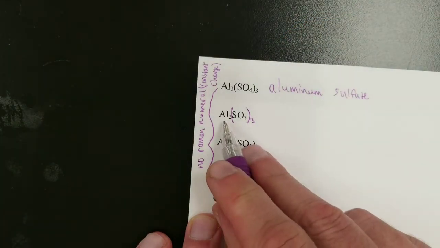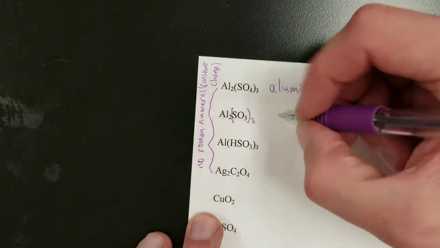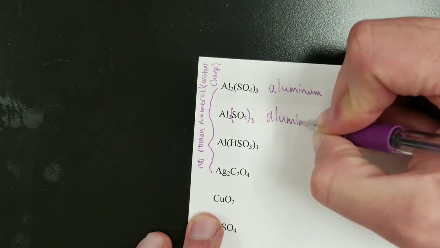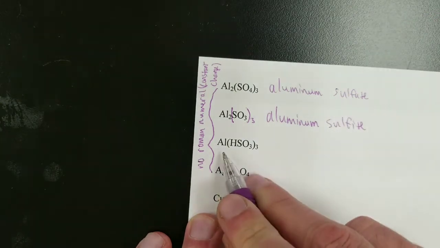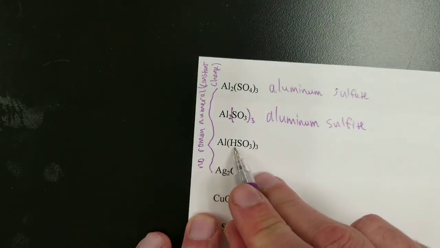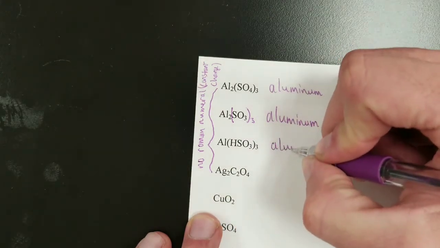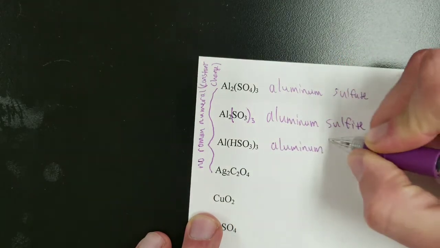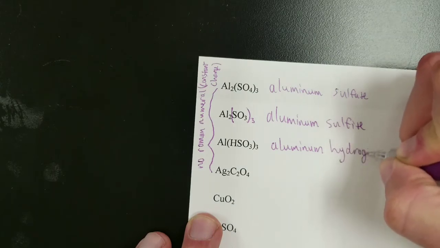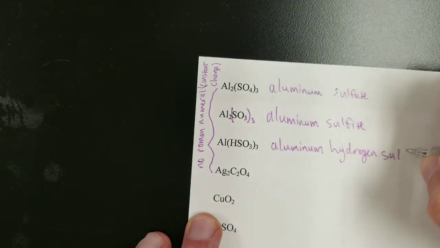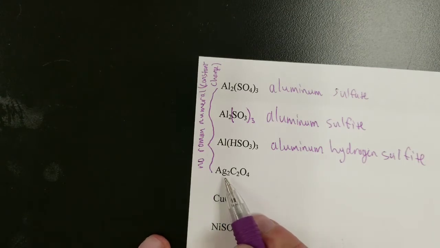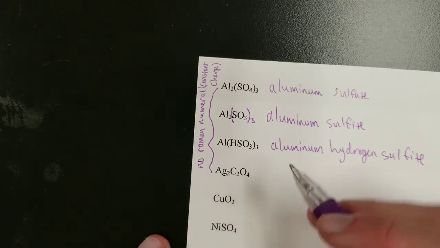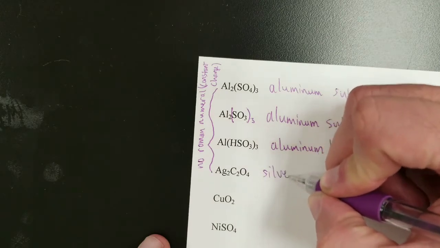Regardless, it's aluminum, it is sulfite, aluminum sulfite. This is aluminum hydrogen sulfite. This is silver, this is oxalate, silver oxalate.